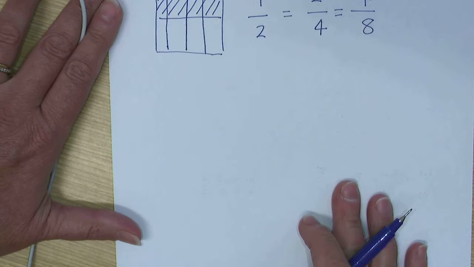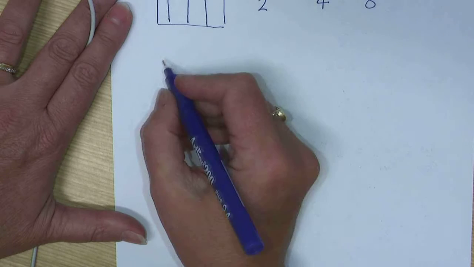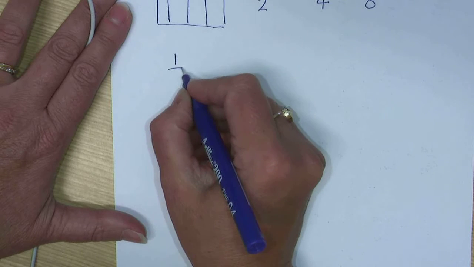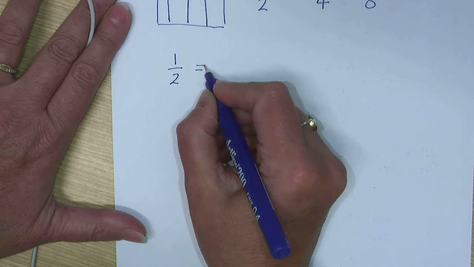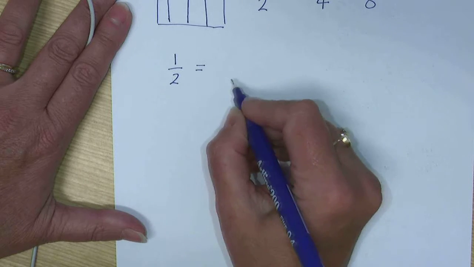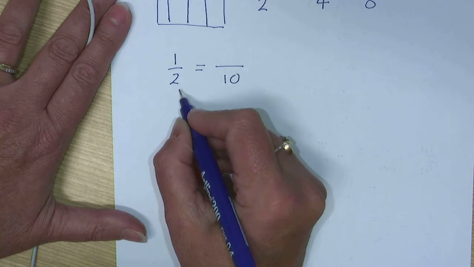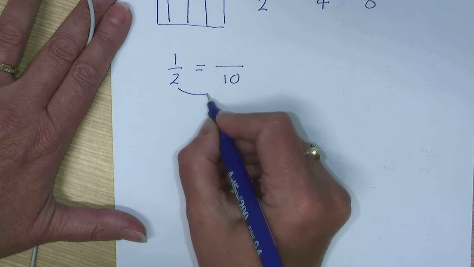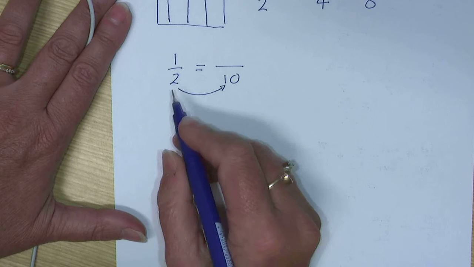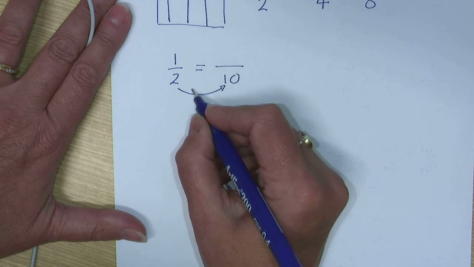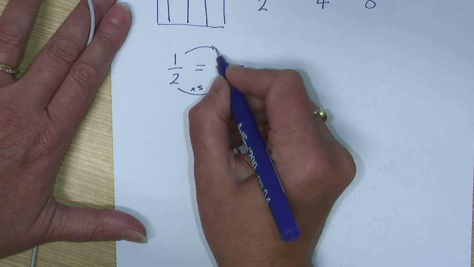So let's take a half, for example, as our beginning. If I want to find a fraction that is equivalent to a half with a denominator of 10, what I need to do is work out how I get from 2 to 10. Now, it has to be a multiplication or a division. So 2 times what is 10? 2 times 5. And if I do that to the bottom, I also have to do that to the top. So 1 times 5 is 5. So 5 over 10 is a half.